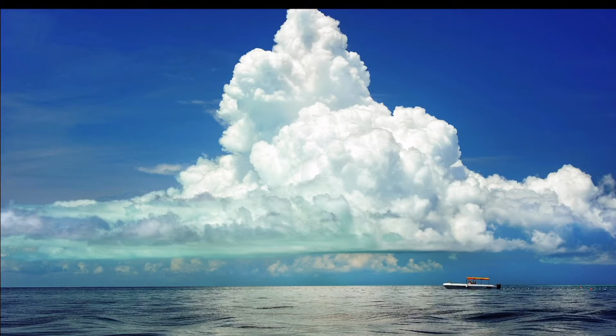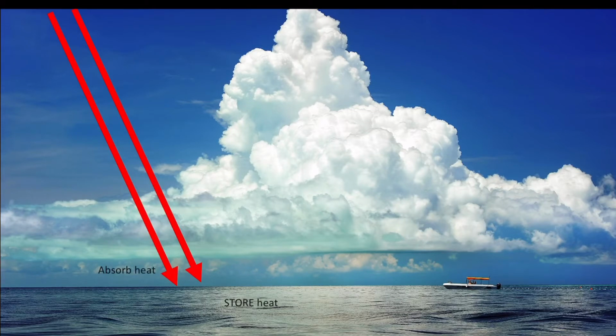One of the key elements is that it actually affects the thermal conditions. So here's a picture of the ocean, which covers 70% of the Earth's surface. And solar radiation will hit the ocean, and what the oceans can do is they can absorb the heat. They can absorb that solar radiation, and they will store some of that heat and slowly release it. That is one way in which they redistribute heat.